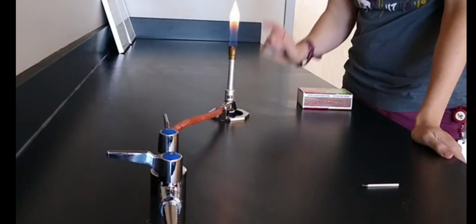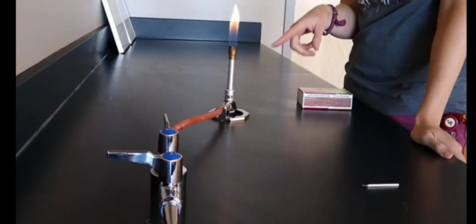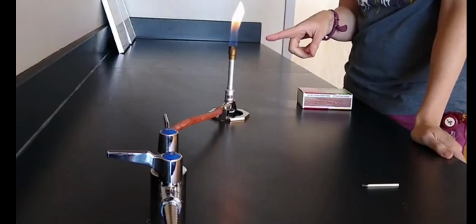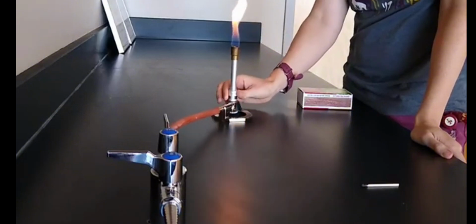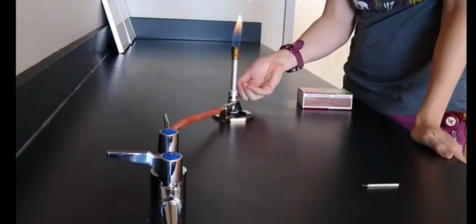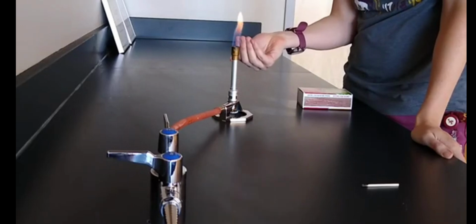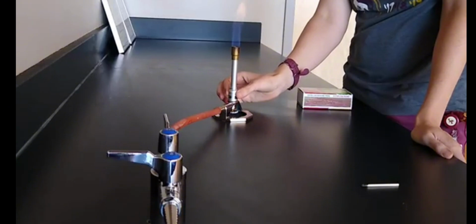Now the reason why this is not a stable flame is because it's flickering. It's not high temperature because it's orange. Higher temperature flames are going to be blue in color. So we're going to open this valve, this air vent, excuse me, and that's going to allow air to come in here and mix with the gas before it lights on fire up at the top of the burner. And when you get that ideal ratio of air, which has oxygen in it, to methane in our natural gas, we start to get a higher temperature flame.